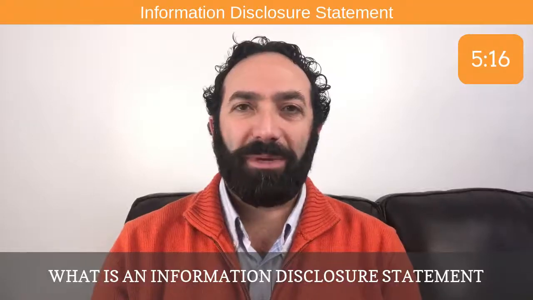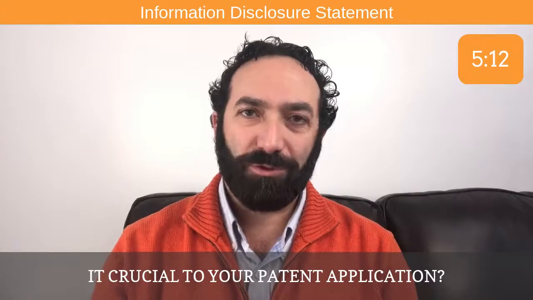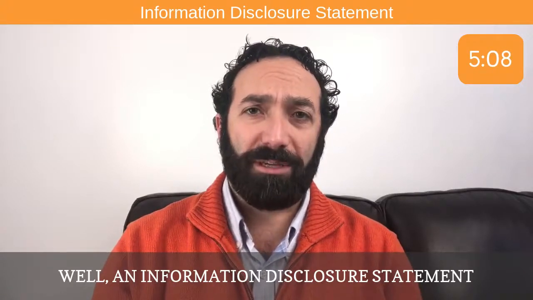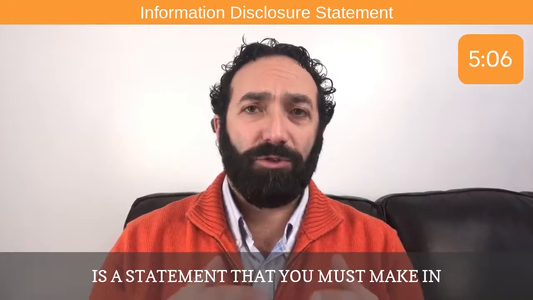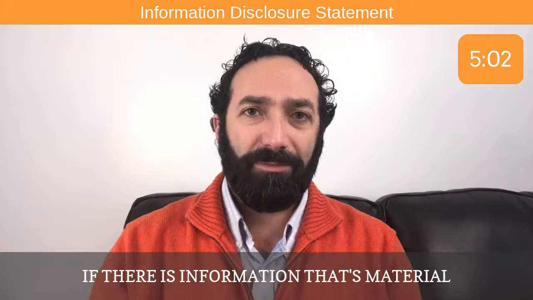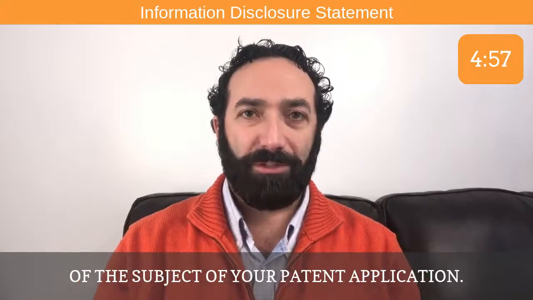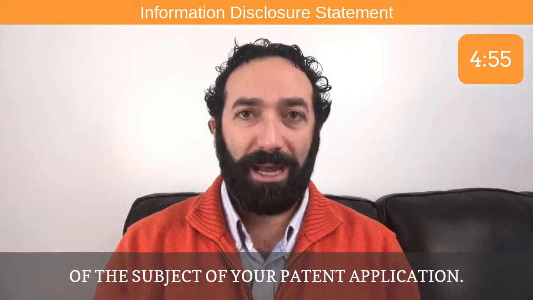What is an information disclosure statement in a patent application, and why is it crucial to your patent application? Well, an information disclosure statement is a statement that you must make in a patent application if there is information that's material to the patentability of your invention, of the subject of your patent application.